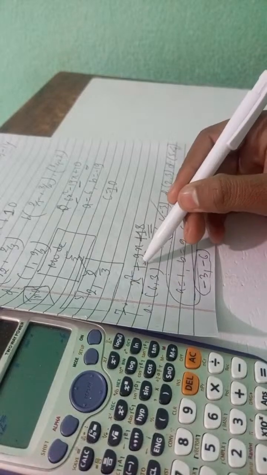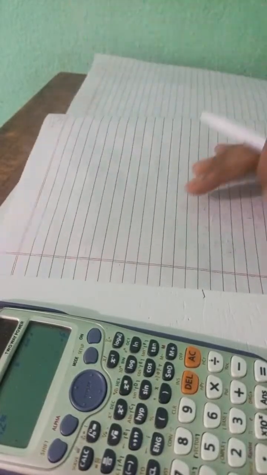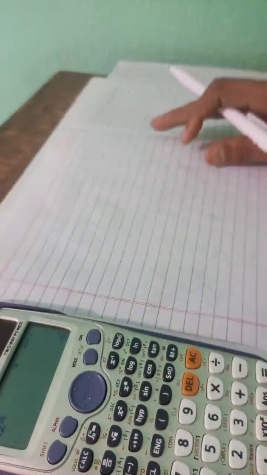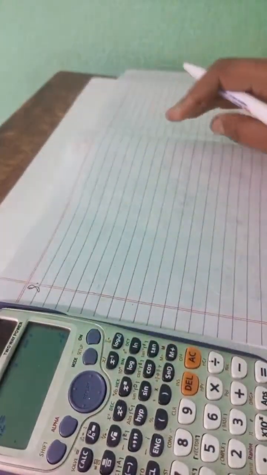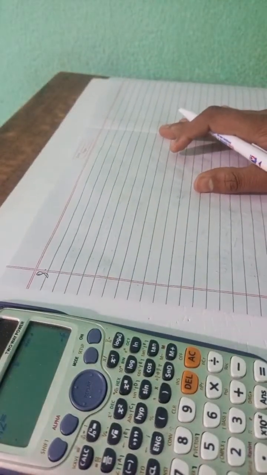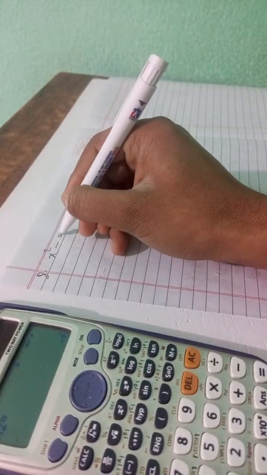Suppose I change the sign. Then what will the answer be? Suppose I give this question again, the question number 8. Suppose I give a minus sign there. Then what will you do?